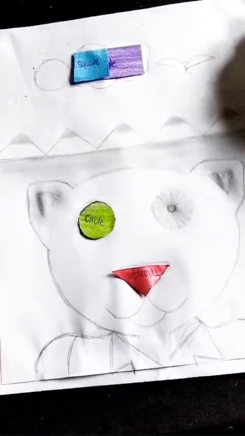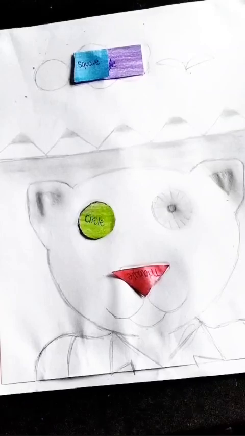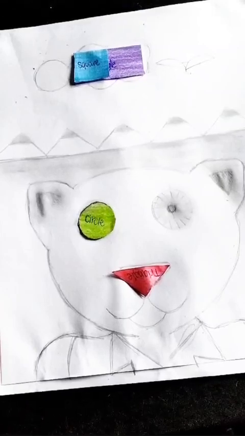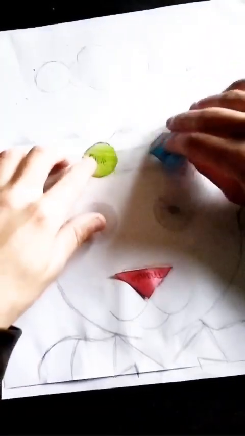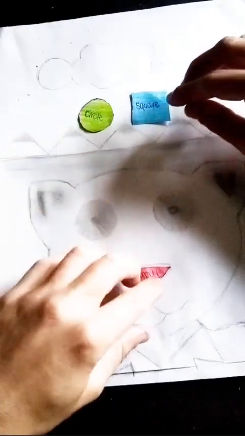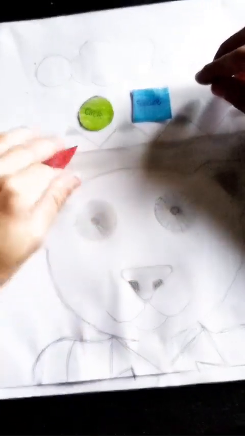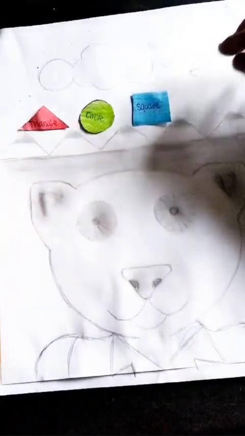And this is the art class of how you can create art with shapes. And these are the 3 shapes of the building blocks of art. And next time you do art, think of the building blocks.